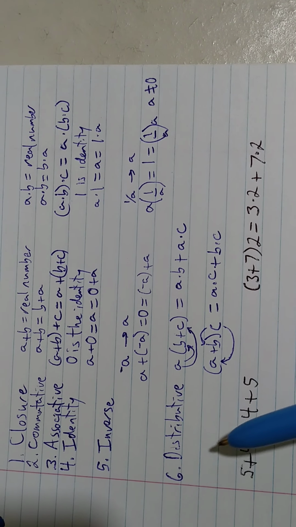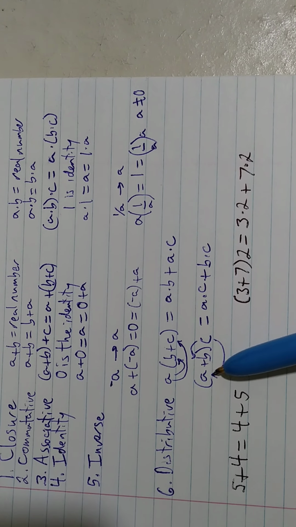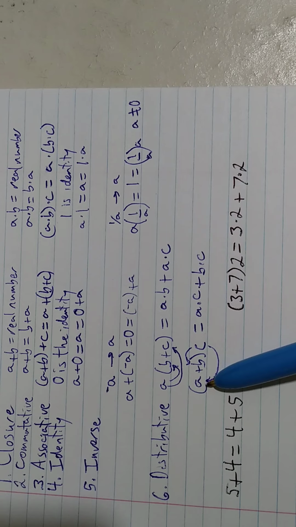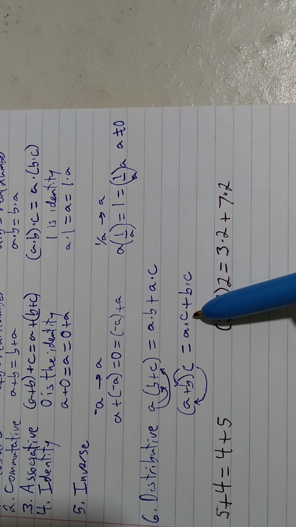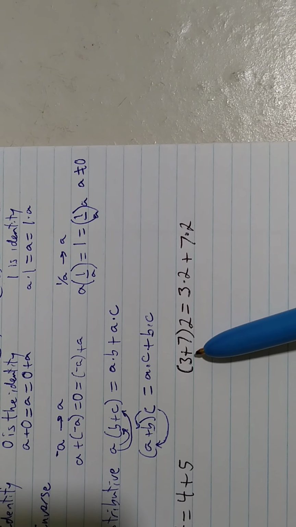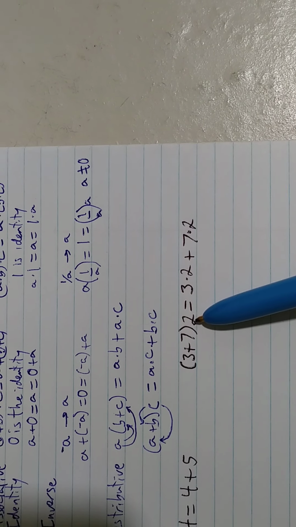Yeah, so that would be the distributive property. See how a plus b times c, have c times a first, and then c times b, and you get the answer a times c plus b times c. So it's the same here with this example. We had 3 plus 7 in the brackets times 2.